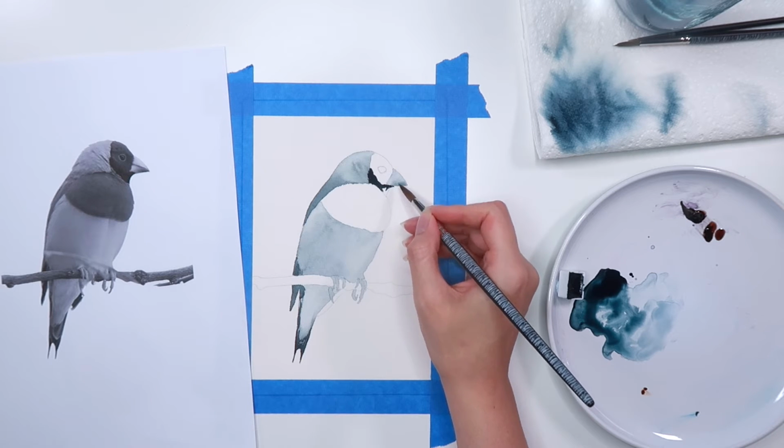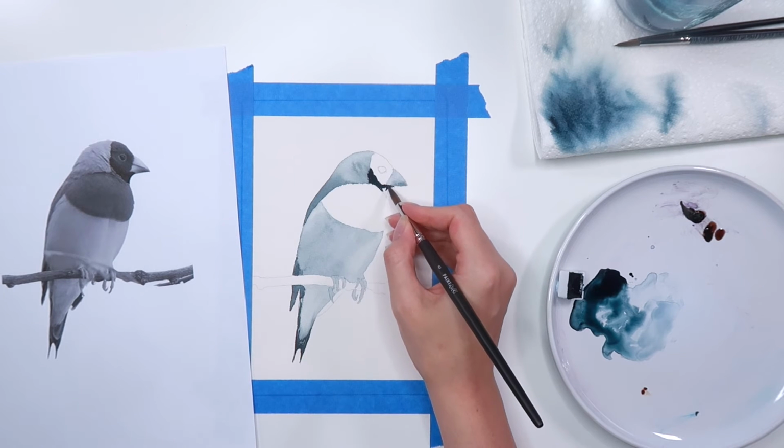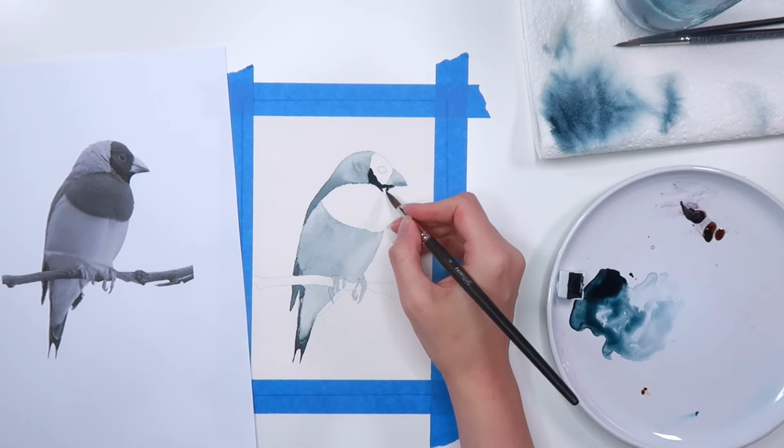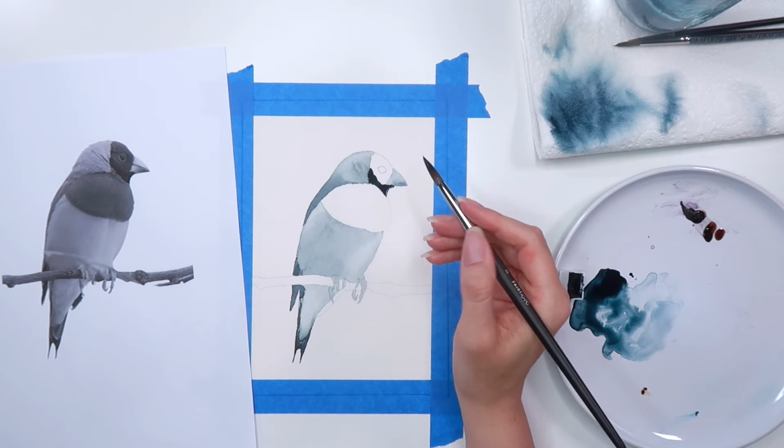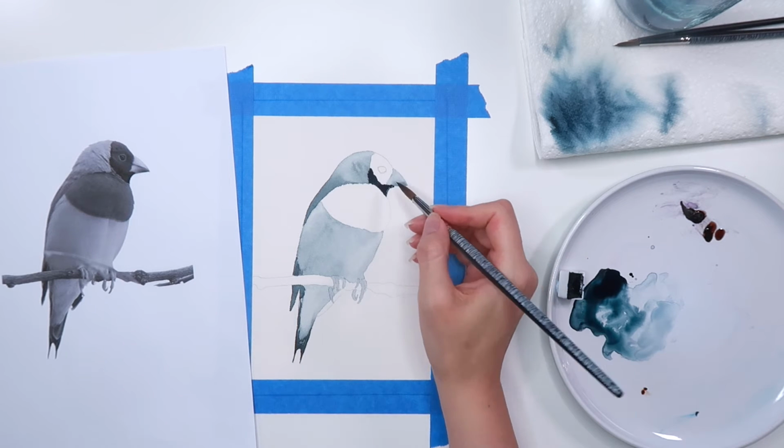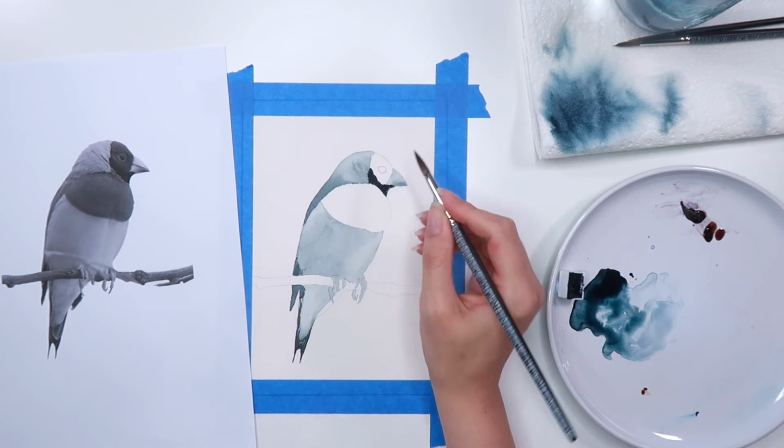So I'm going in nice and punchy with the dark value, the dark color, because this to me is basically one of the darkest parts of the painting. We've got like the edge of the tail and the wings, also the eyeball, and this area appear to be the darkest to me. So I'm going in really intensely with this color, wrapping it, tucking it right up against the beak.